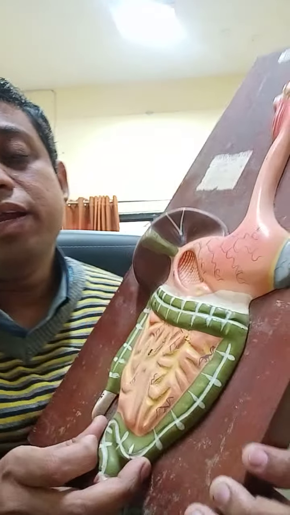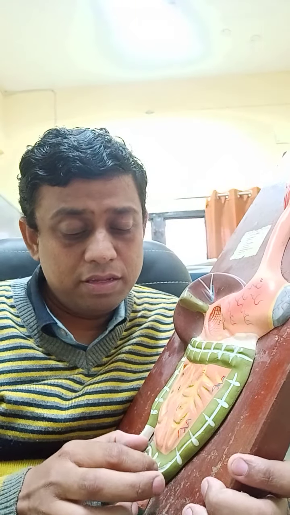Another part is the pelvic colon or sigmoid colon. This sigmoid colon is the part of the colon that starts where the descending colon ends, enters the pelvic brim and goes inside the pelvic cavity. This is the pelvic colon, the sigmoid colon.